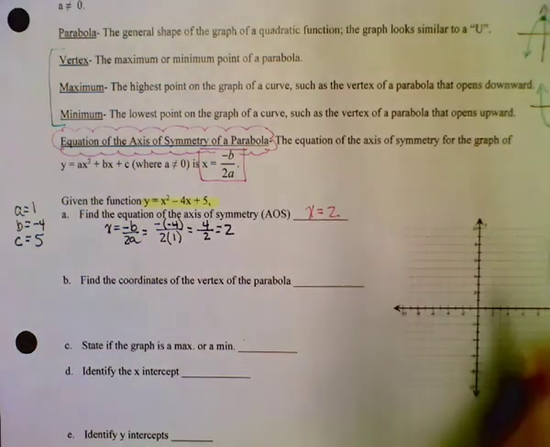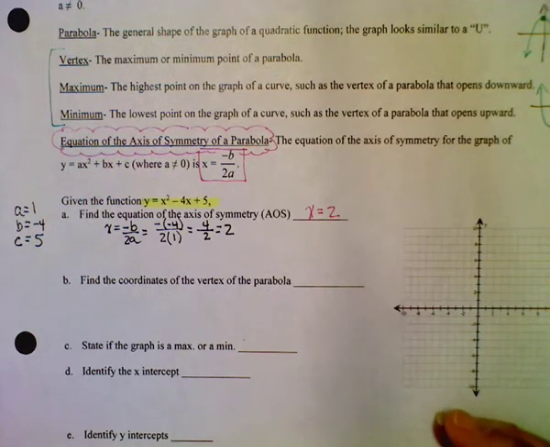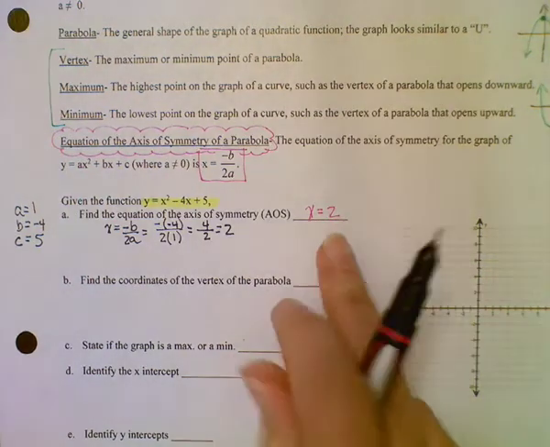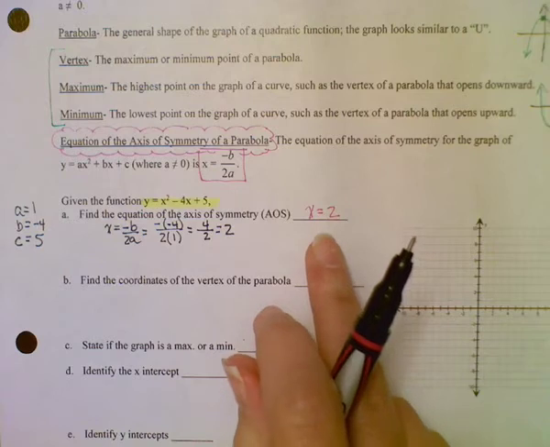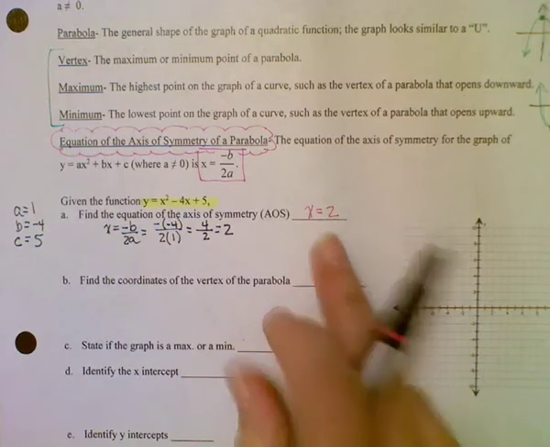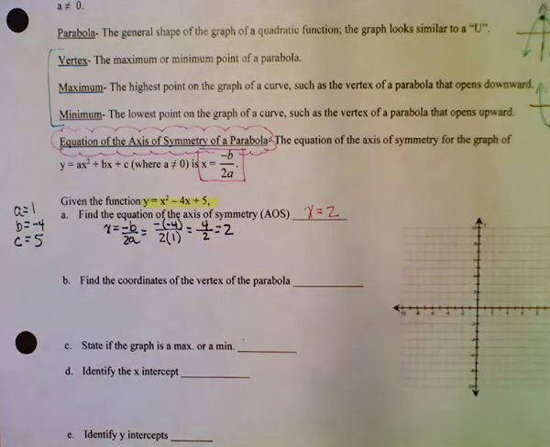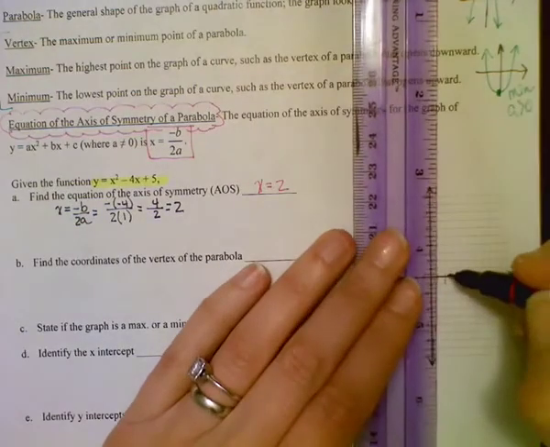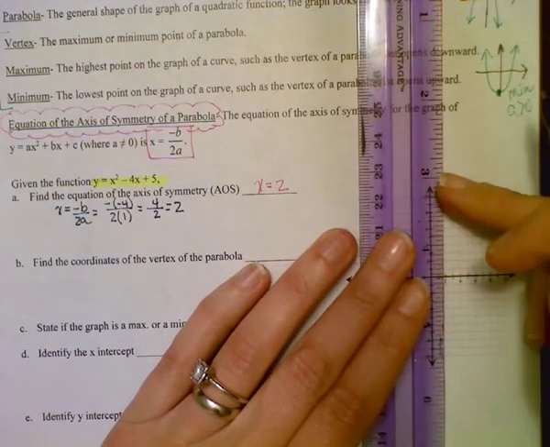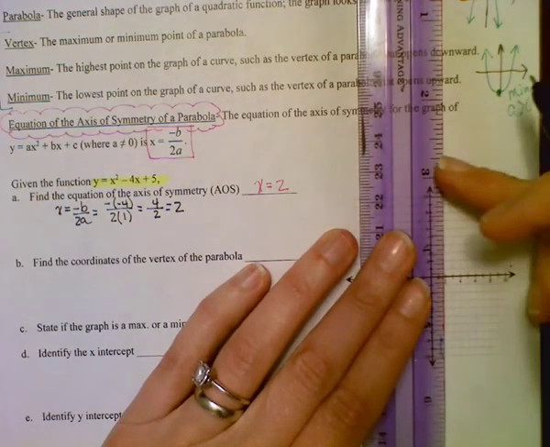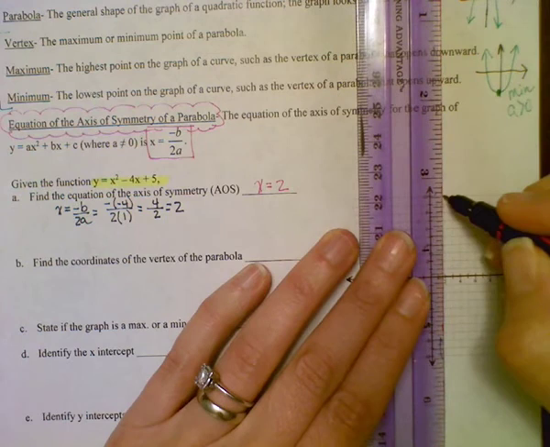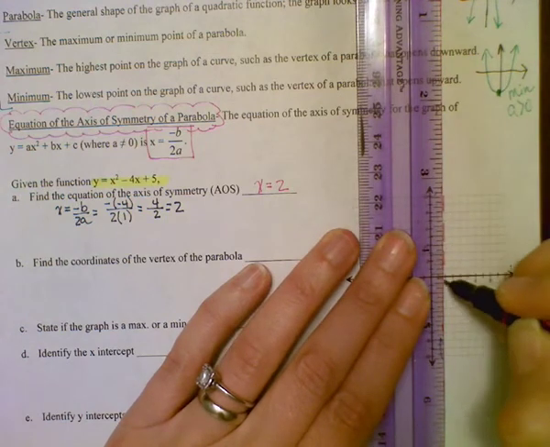So since it's an axis of symmetry, that tells me it's going to be a line. And I know from earlier lessons that x equals 2 is actually the equation of a vertical line. So on my graph, I'm going to go to 2 on the x-axis, and I'm going to draw a vertical line at 2. I'm going to make that a dotted line.